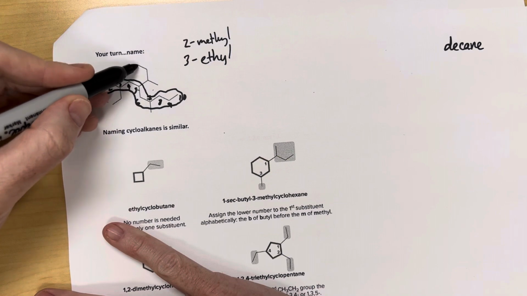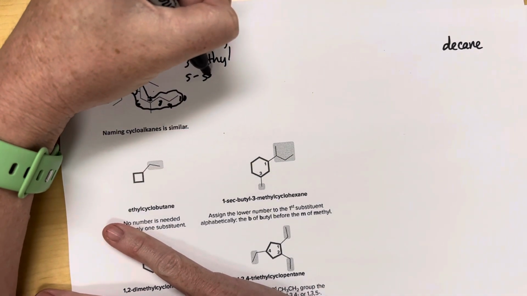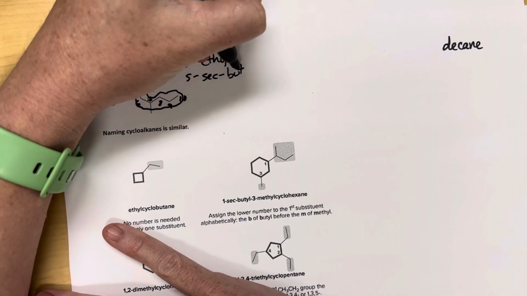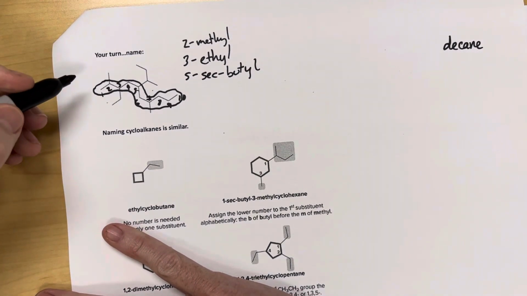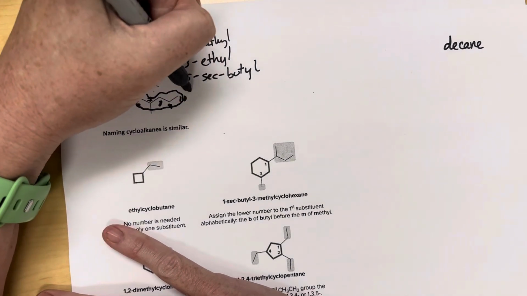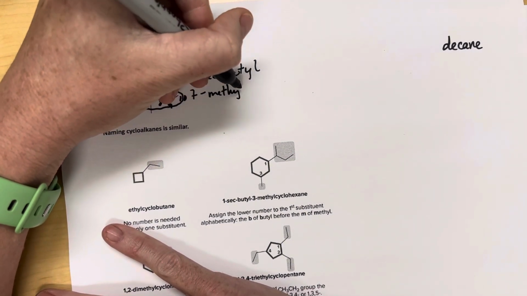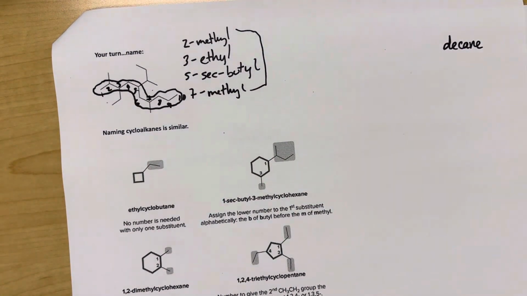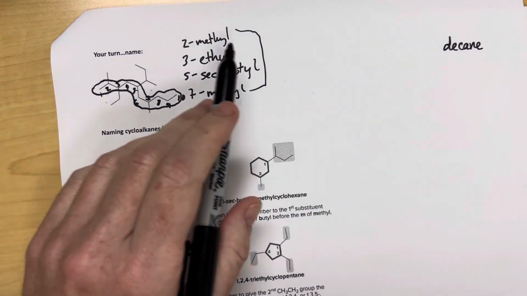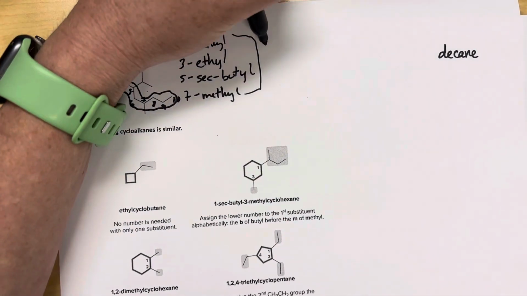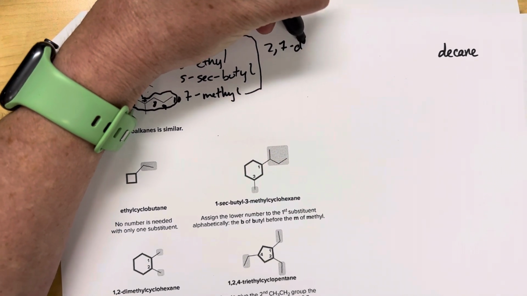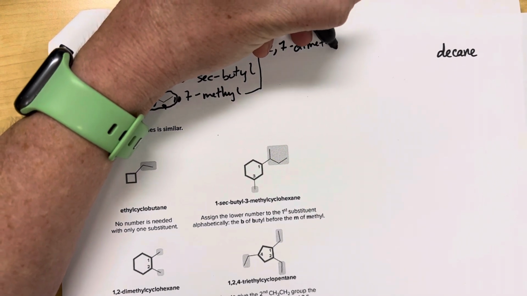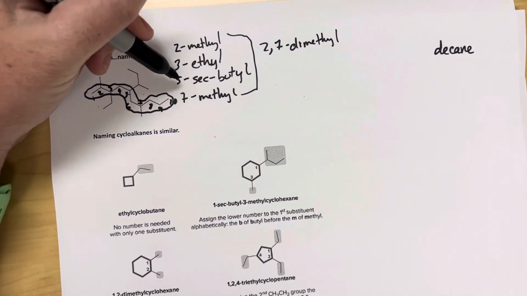4, 5. On 5, I have this thing. Do you remember that thing is called a sec-butyl? Okay, and then 6, 7. On 7, I have another methyl. When you have 2 methyls, you will combine them to make a dimethyl. By the way, di's are also ignored alphabetically. Di, tri, tetra, etc. So this is going to become a 2, 7 dimethyl, these two. And we still have this and this to order.